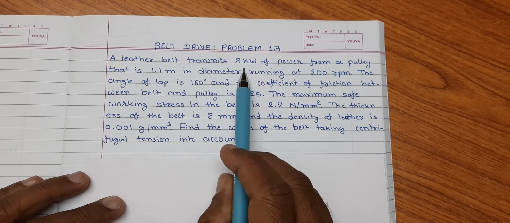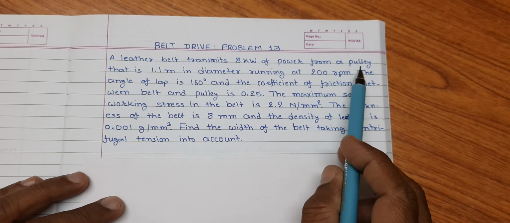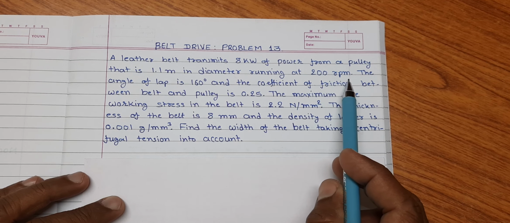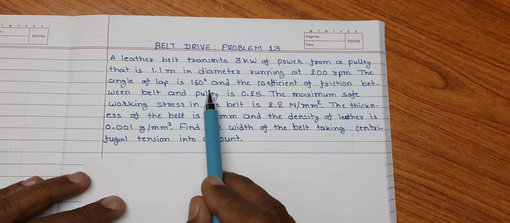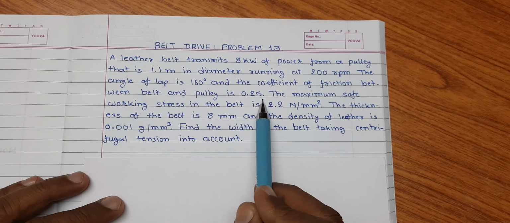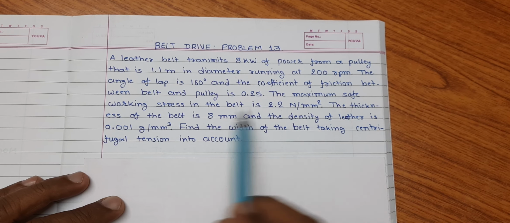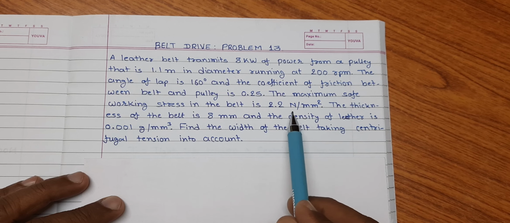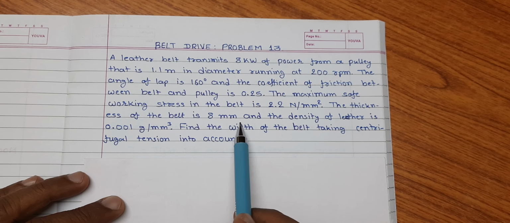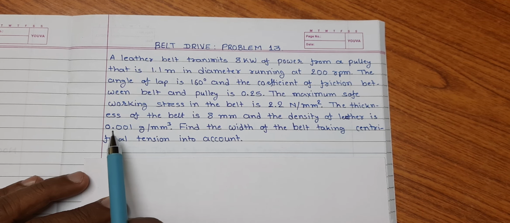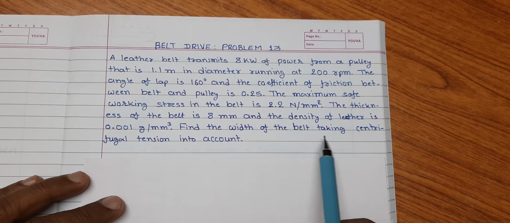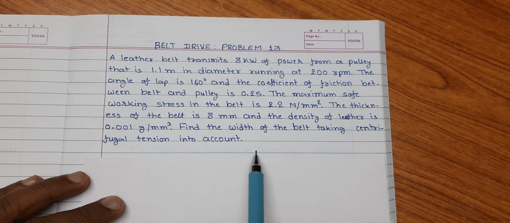A leather belt transmits 8 kilowatt of power from a pulley that is 1.1 meter in diameter running at 200 rpm. The angle of lap is 160 degree and the coefficient of friction between belt and pulley is 0.25. The maximum safe working stress in the belt is 2.2 Newton per millimeter square. The thickness of the belt is 8 mm and the density of the leather is 0.001 gram per millimeter cube. Find the width of the belt taking centrifugal tension into account.